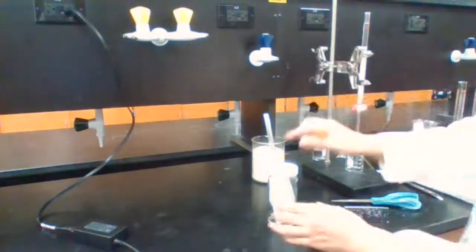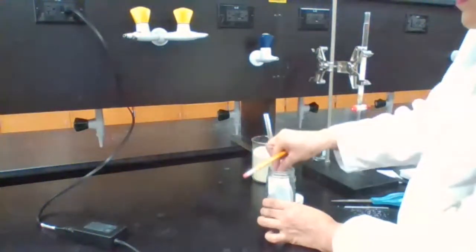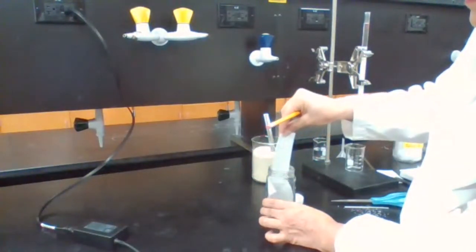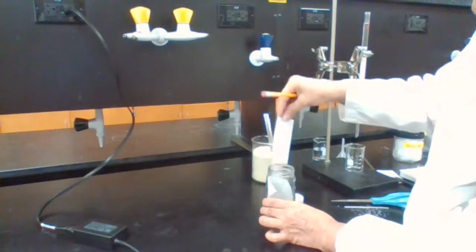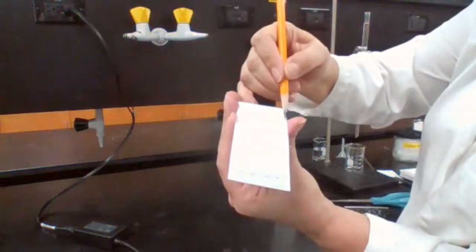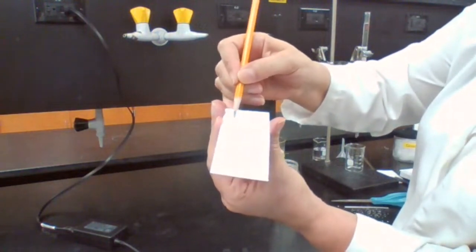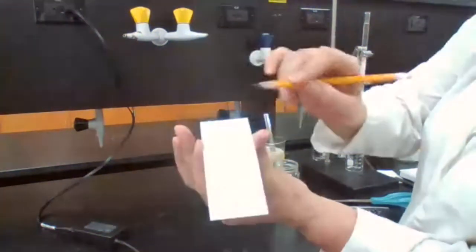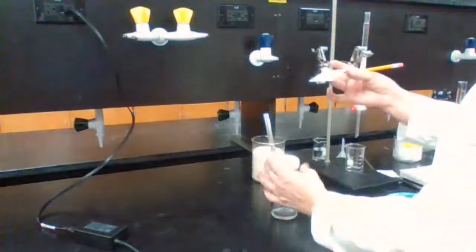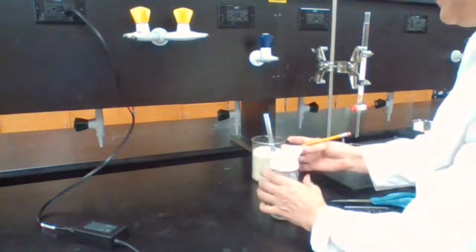Okay, before causing any trouble to myself or you, I'm going to take out the plate. Right away, I have to mark it, otherwise when it gets dry, I can't see. So I have the line that the solvent has moved up. I wait until it's dry, then we take it to the UV lamp.